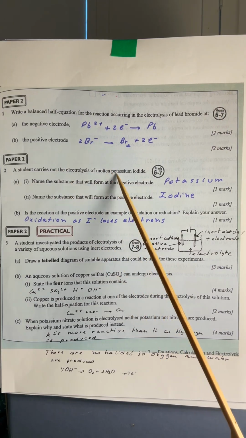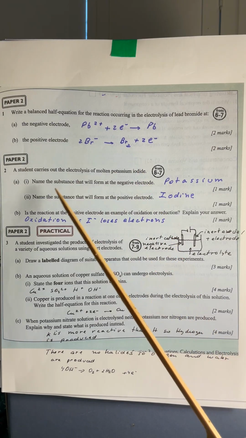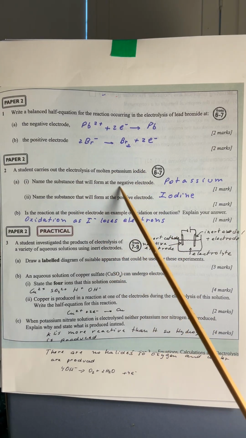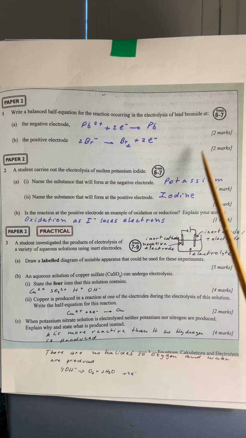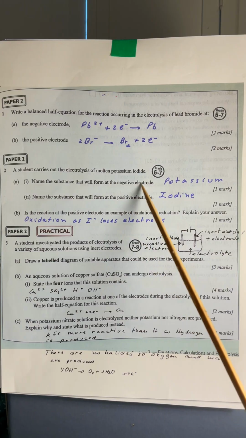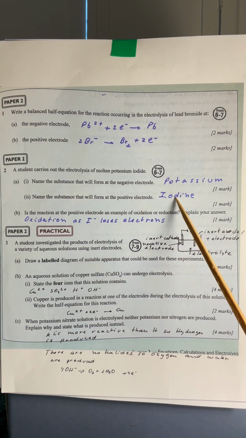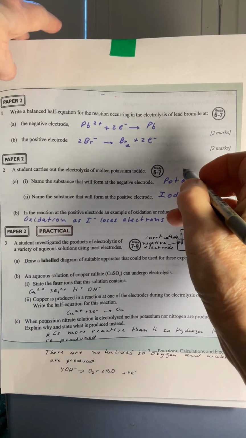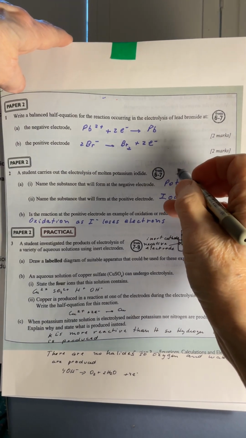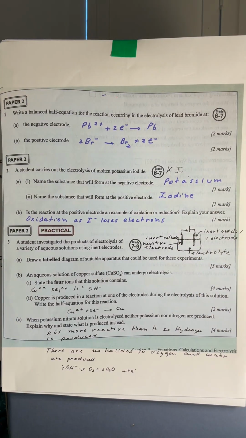So in molten potassium iodide, you only have potassium and iodine again. The substance that will form at the negative electrode is potassium, which is discharged as potassium, and the one at the positive electrode is going to be iodine. If you remember that in potassium iodide, this is positive and that is negative.